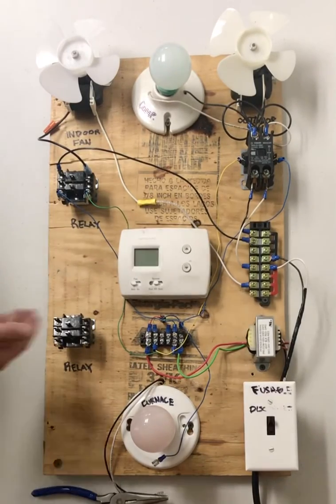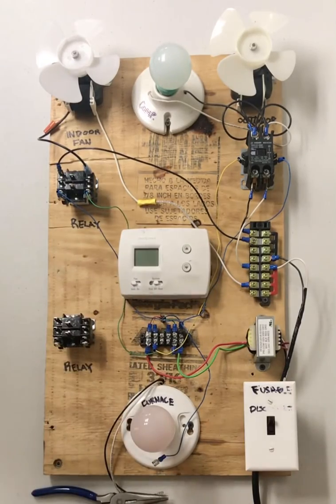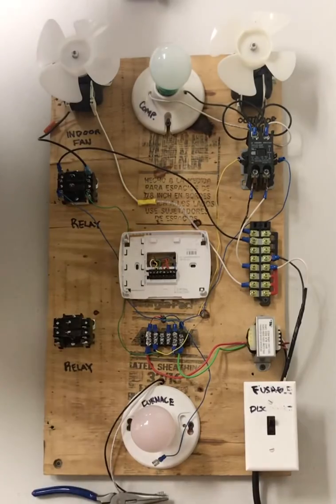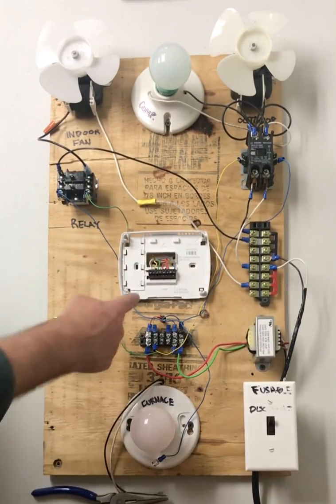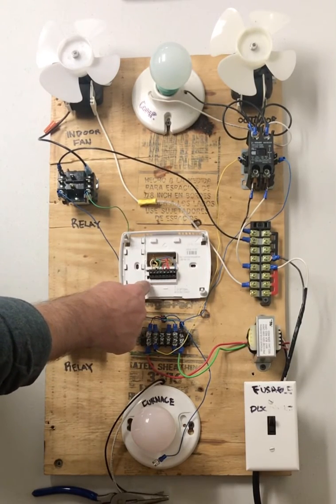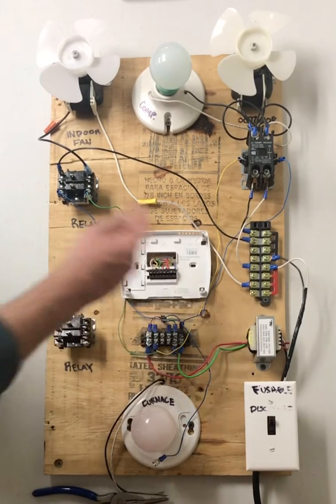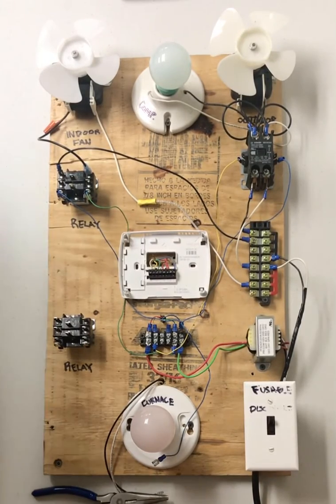So in this video, we're going to be going over your thermostat and how you can troubleshoot that. Now, if you take the faceplate off your thermostat, you're going to find that you've got a terminal strip here. And on that terminal strip, you're going to have several different terminals that go from W, Y, G, O, R, B, and C. Now, here's where knowing what your thermostat terminals are and what they control become very important.